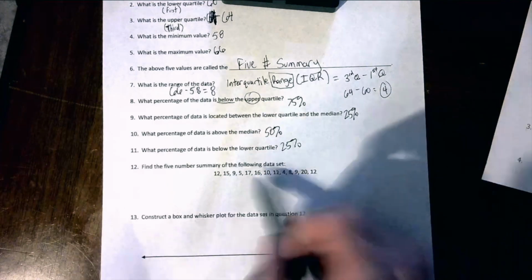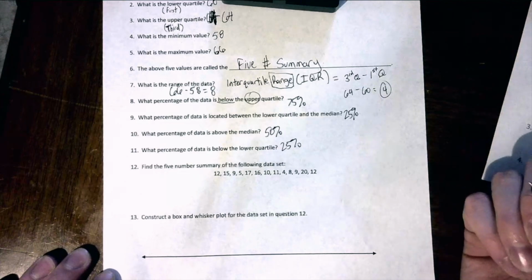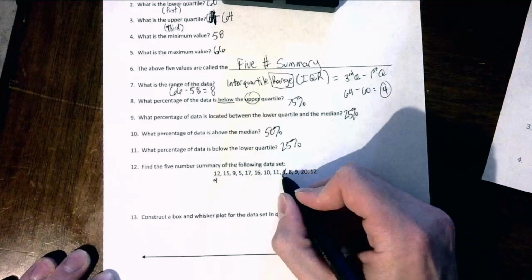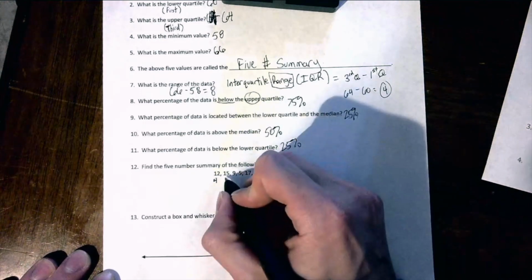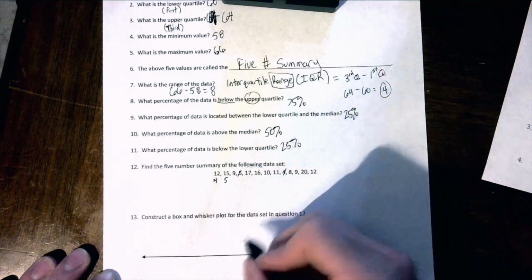It can be a little bit tricky when you're putting things in order because it's easy to skip over stuff. So you want to be a little bit careful with it. Hopefully I don't mess it up. If I'm putting these in order, I think 4 is my smallest. Then I have a 5. I'm going to mark these out as I go. Make sure you're writing this down with me.